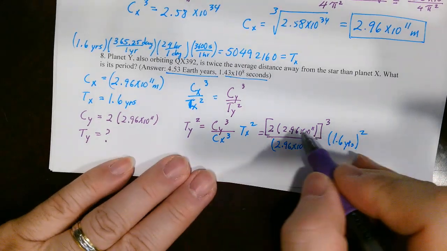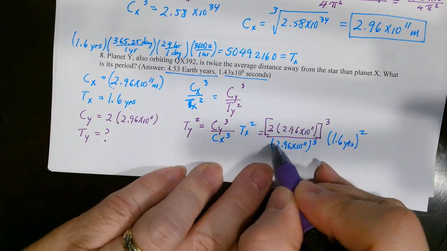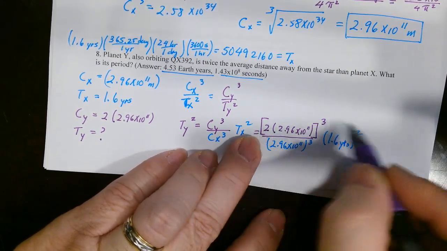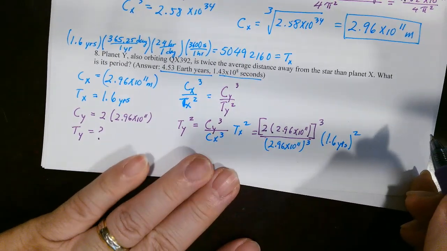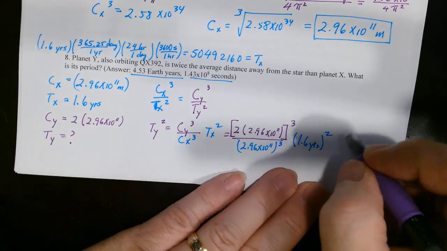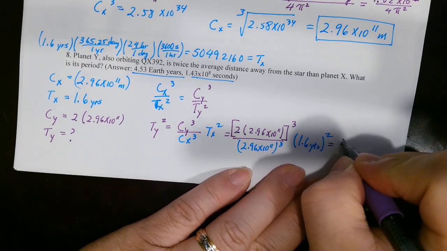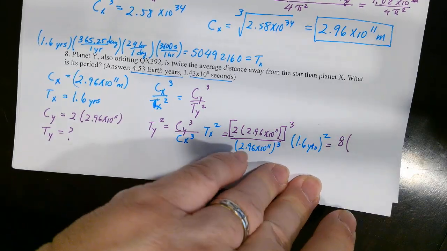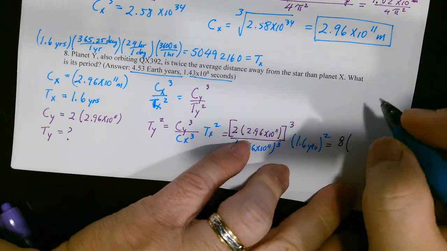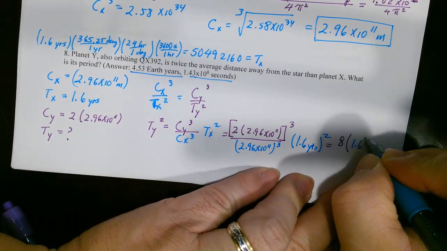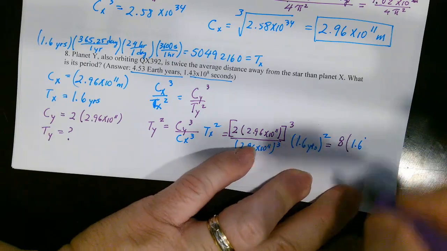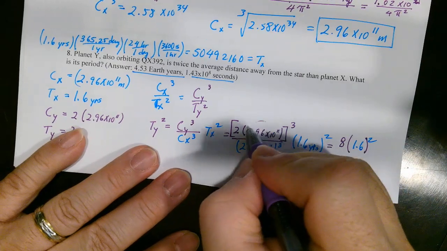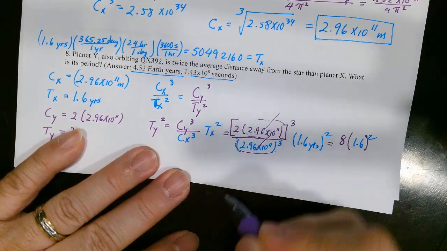So if you think about this cubed, they'll cancel out, which will just leave you with 2 cubed for this whole fraction. So that will be 8 times 1.6 squared, because this cubed and this cubed will cancel out. Okay?